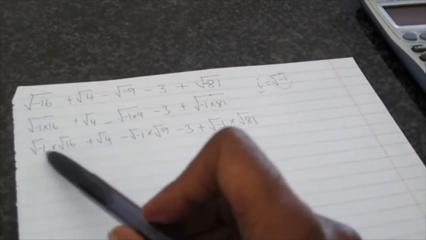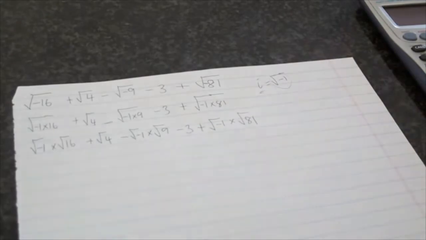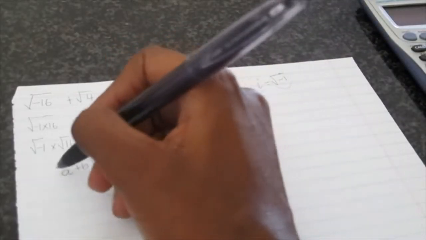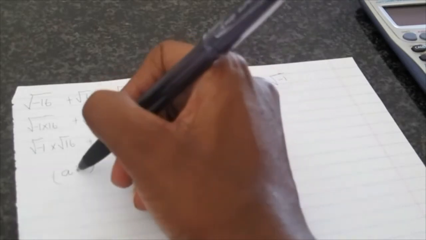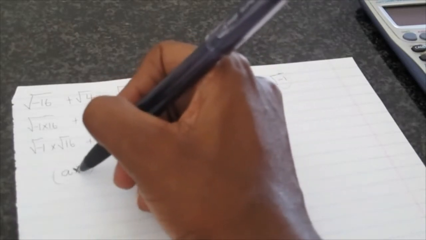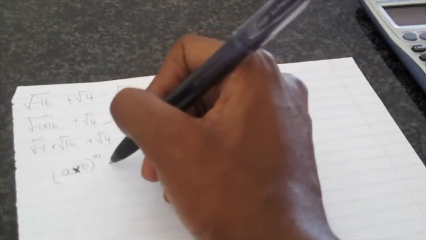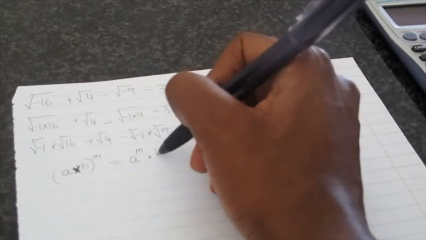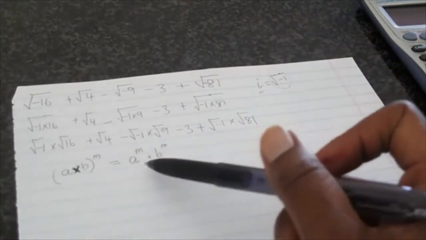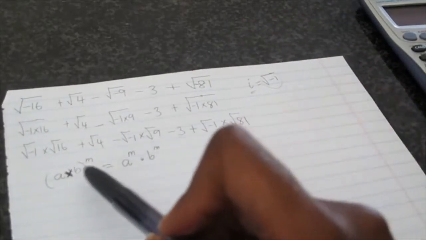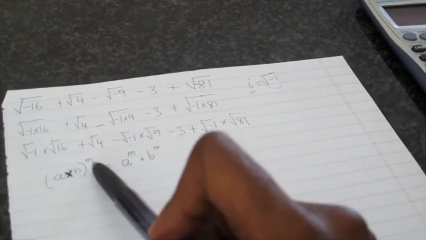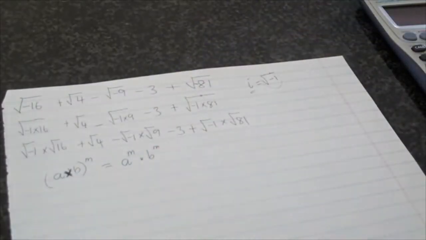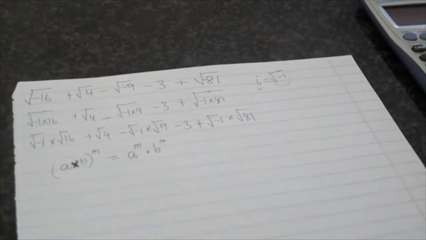Now this is possible to do because I have a product. It's one of the laws of indices that says that if you have a times b to the power of m, this is equal to a to the power of m times b to the power of m. So this is a law of indices. If you have a product raised to an exponent, you can always separate the exponent. And square root, we know, is an exponent. It's to the power of half.